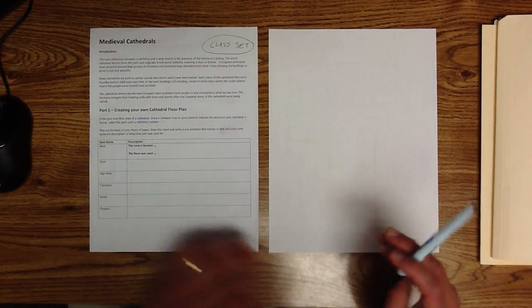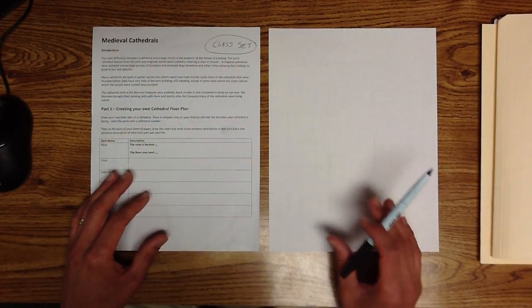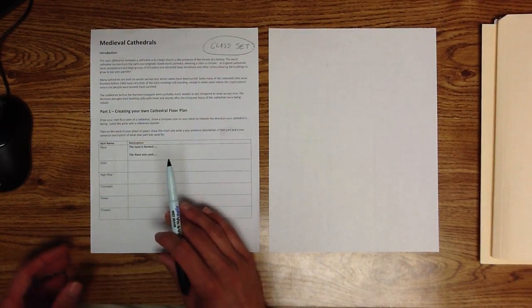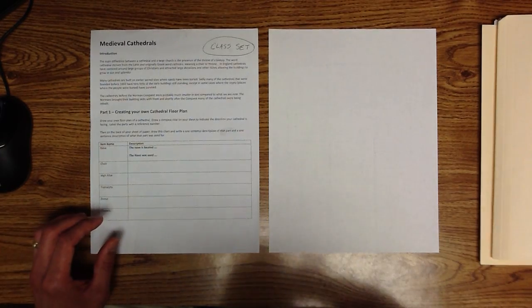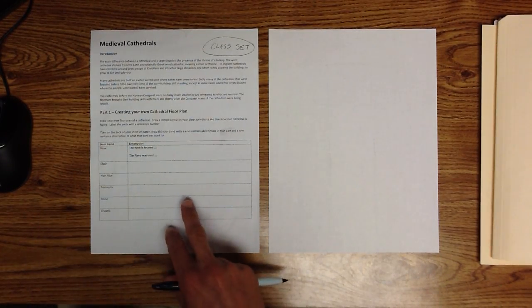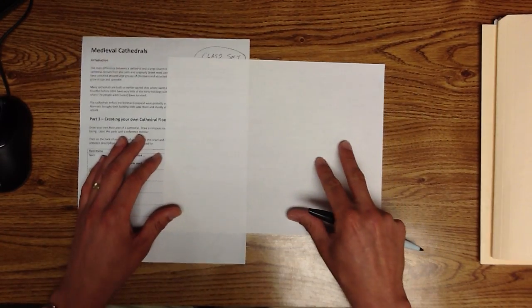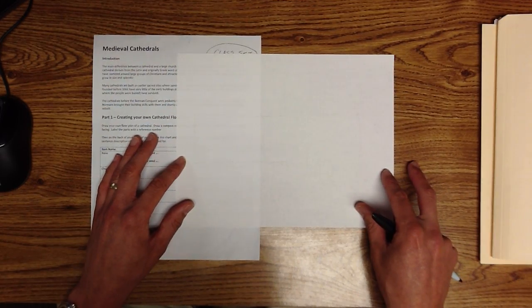So as I read through and I find out some information about cathedrals, I figure out that I'm ready to draw my floor plan, and it tells me that most cathedrals are in the shape of a cross. That's the Christian symbol, and they go from east to west. So for me, that means that most likely I'm going to draw this landscape, and it makes more sense for me to do that.